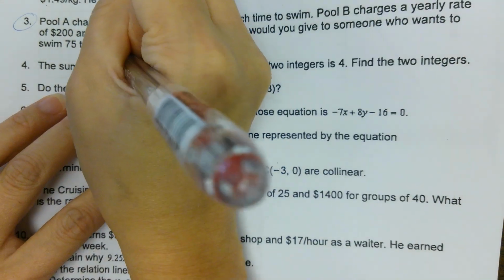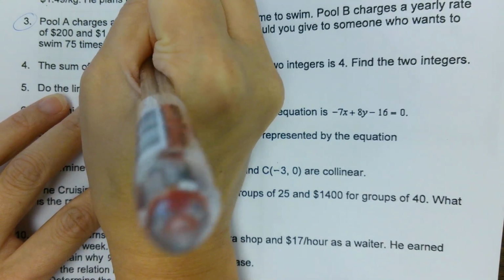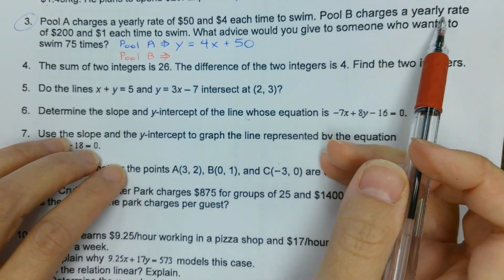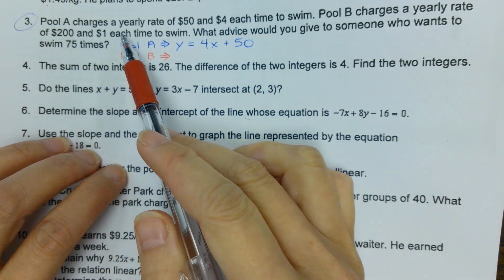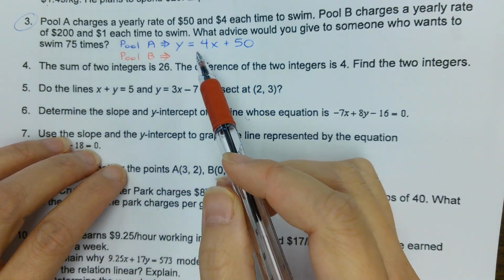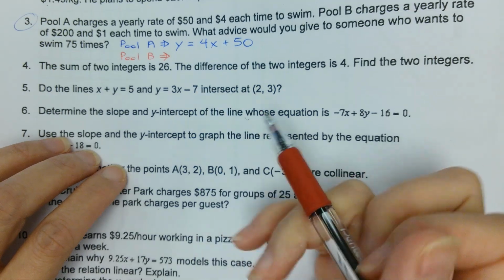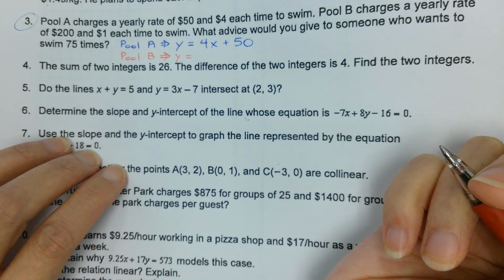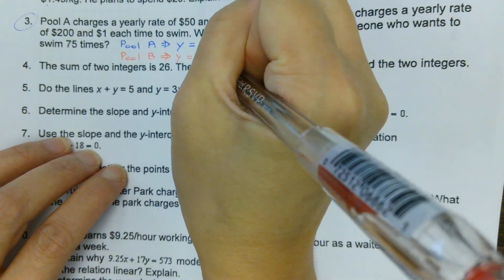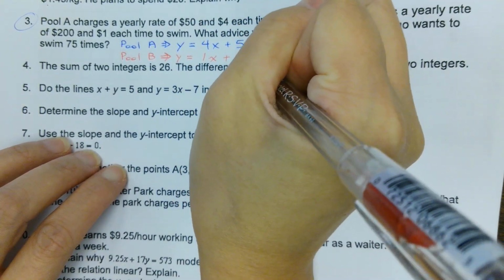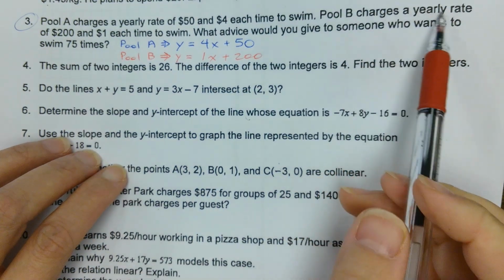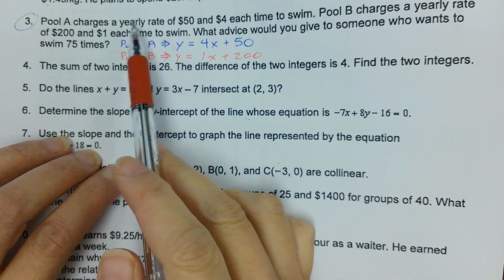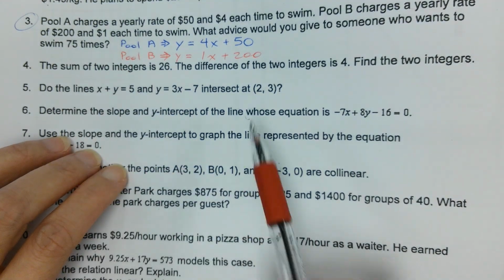Pool B. Can you come up with the equation? Pool B charges a yearly rate of $200 and $1 each time to swim. Pool B, y equals 1x plus 200. Good. You have to be able to tell the difference between the slope and the flat rate.